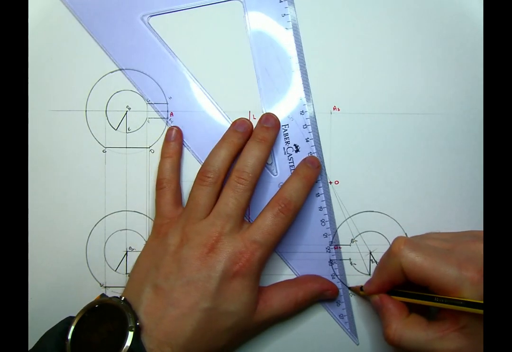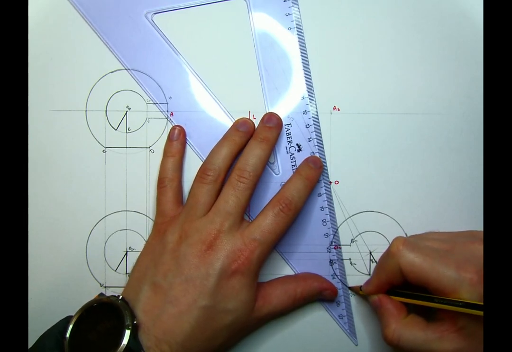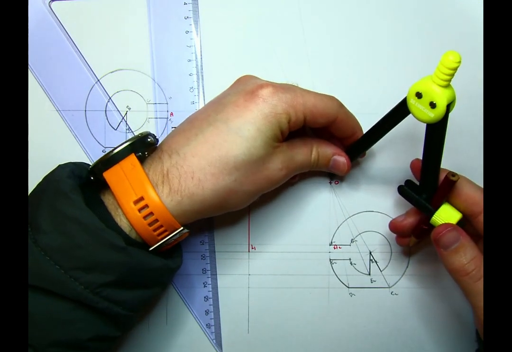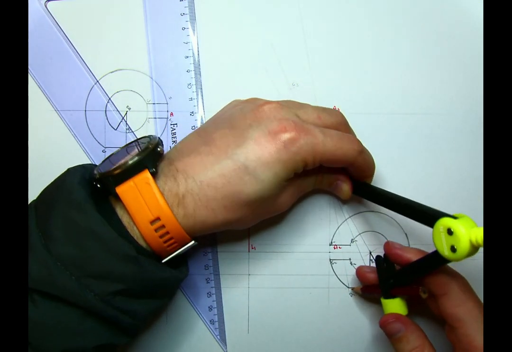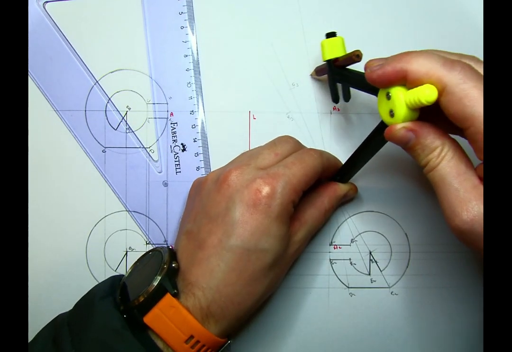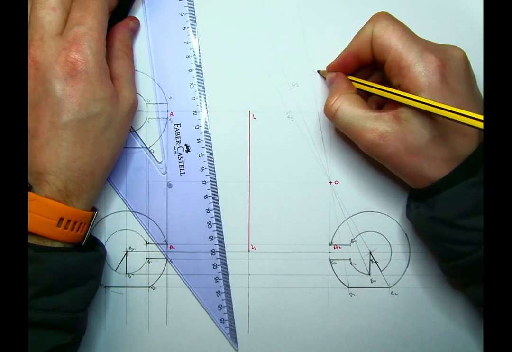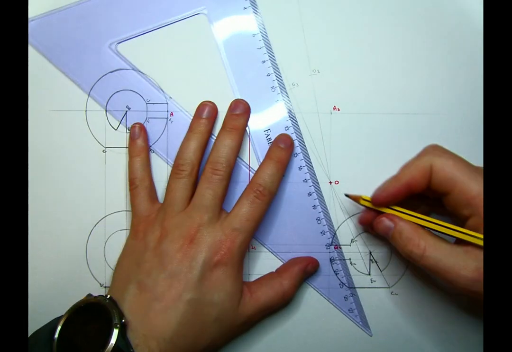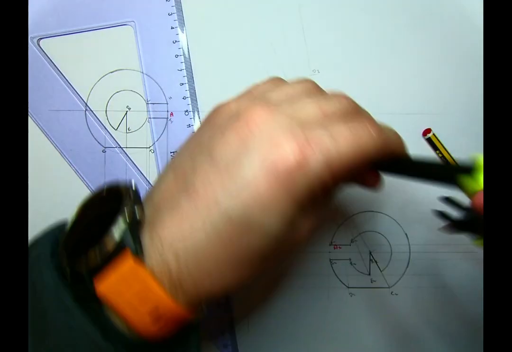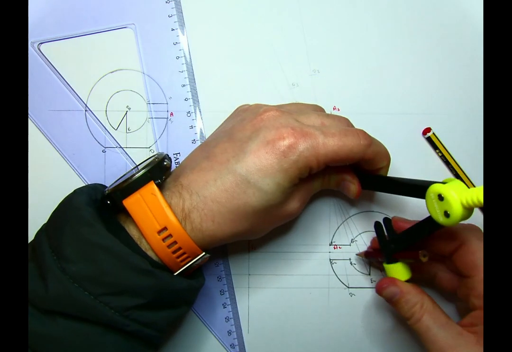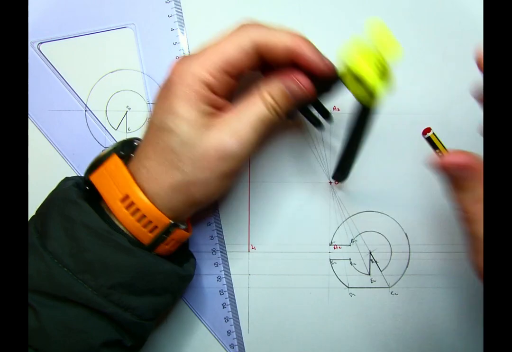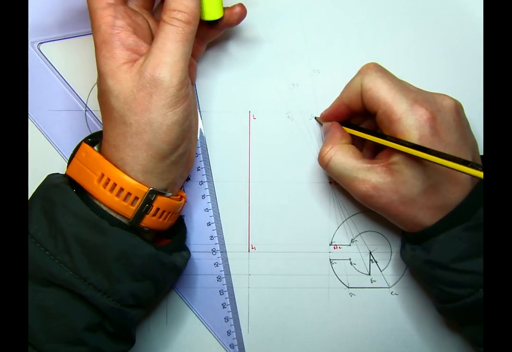Doing the same thing for D. So measuring the distance from O to the point, and same distance out the other side. That's G3.